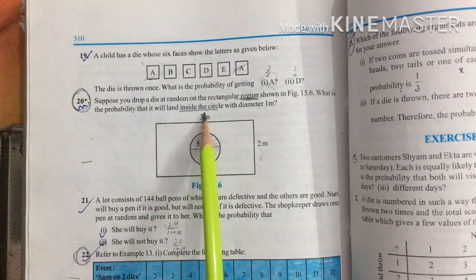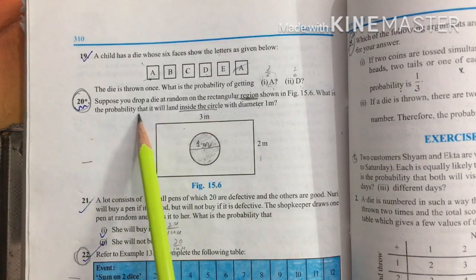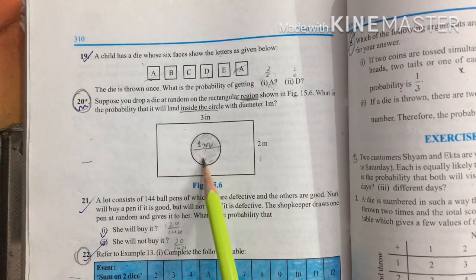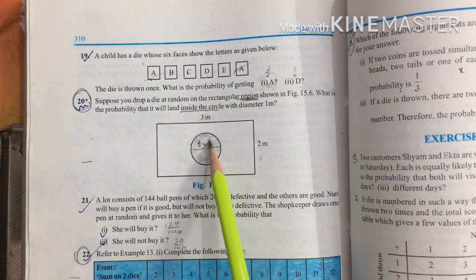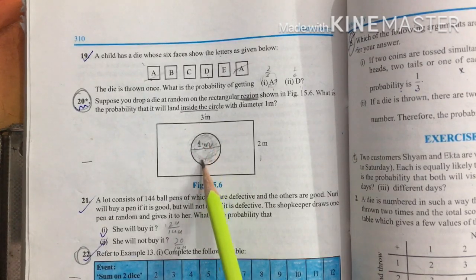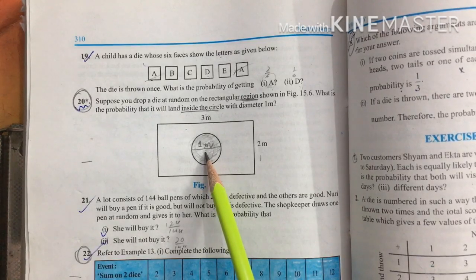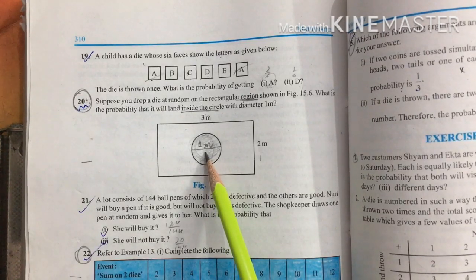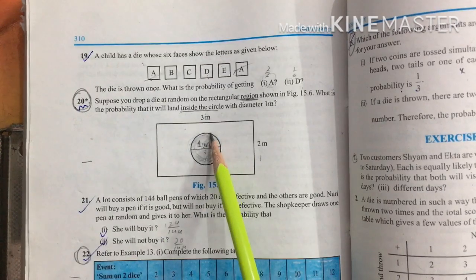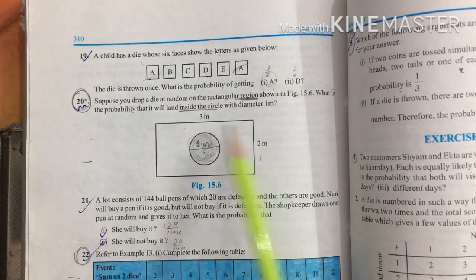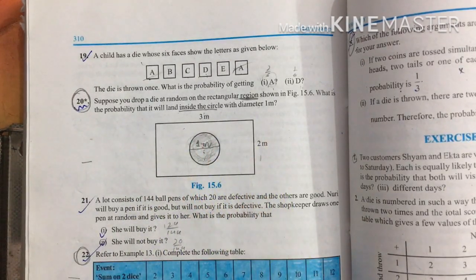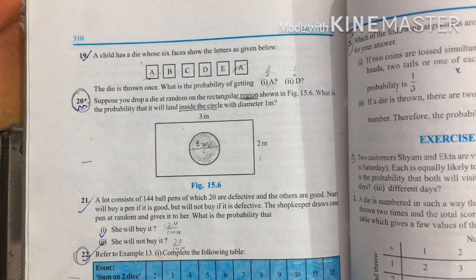We want the die to land inside the circle, this area. This area is the area of the circle. This is what is in our favor. So the probability will be given by the area of the circle over the total area available, which is the area of the rectangle. Let's write down.